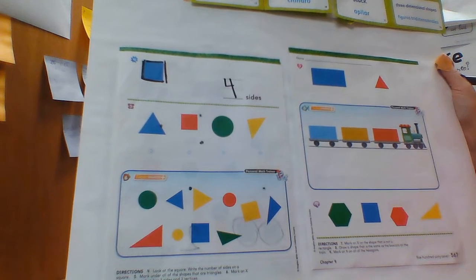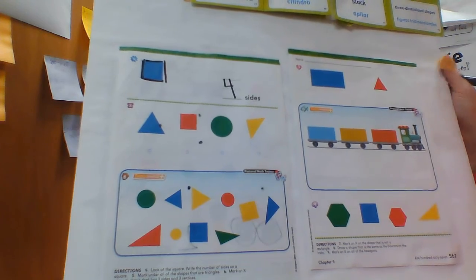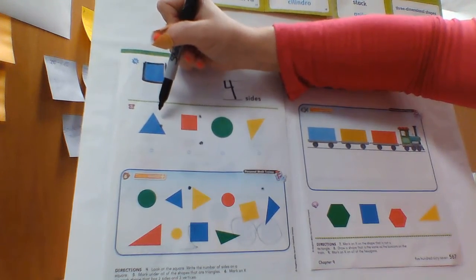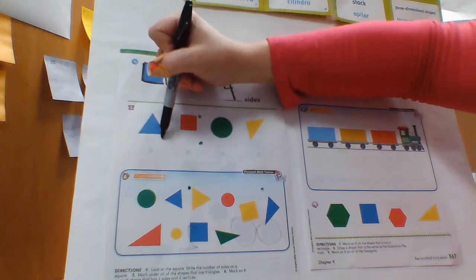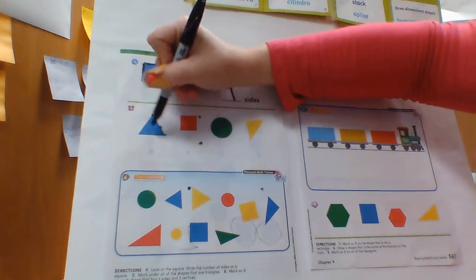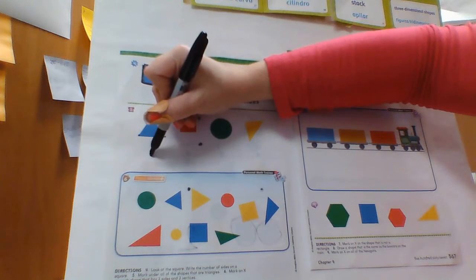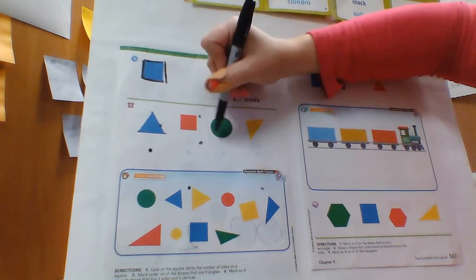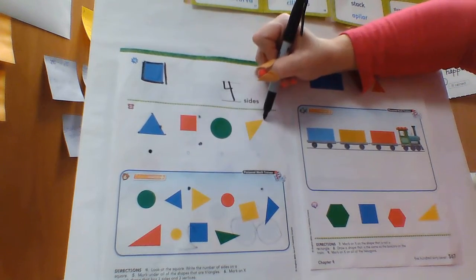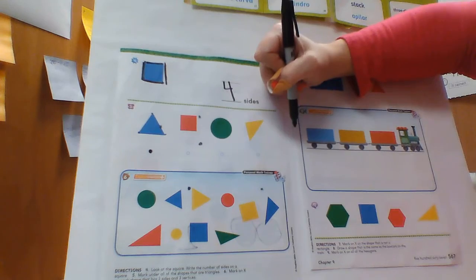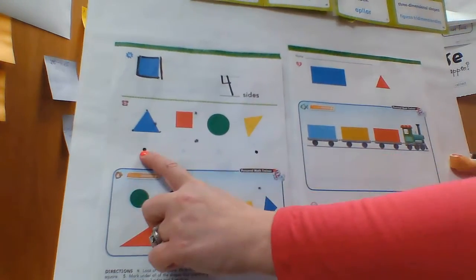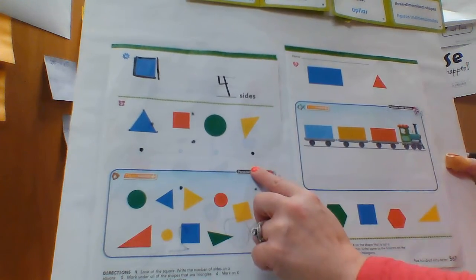Number 5, mark under all of the shapes that are triangles. This is a triangle, and how do I know it? Because a triangle has 1, 2, 3 sides. 1, 2, 3 vertices or points. That's a triangle. Nope, that's a square. Nope, that's a circle. 1, 2, 3. 3 sides, 3 vertices. It's a triangle. So the blue is a triangle and the yellow is a triangle.